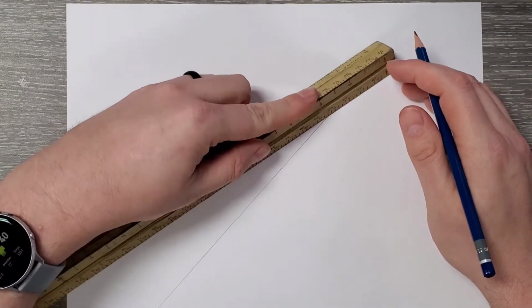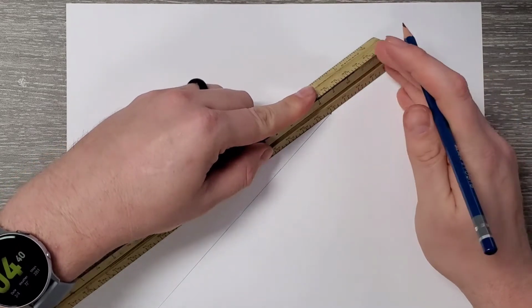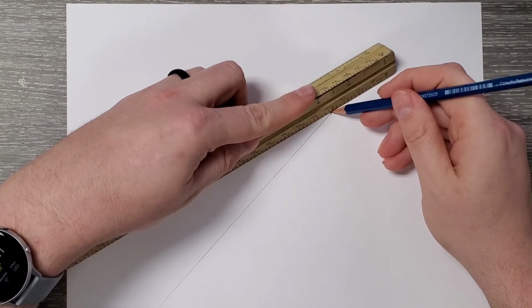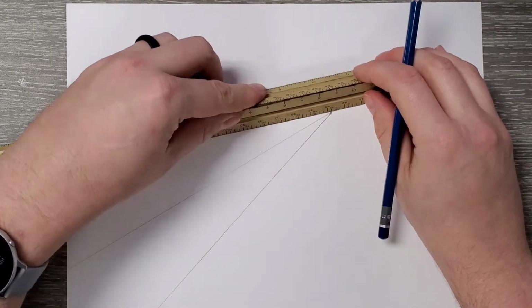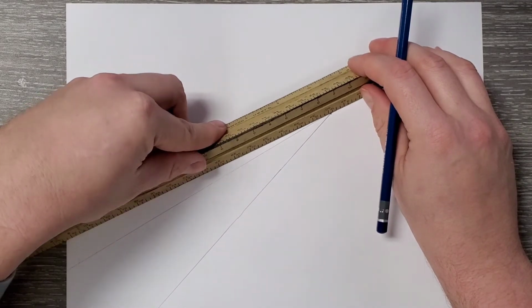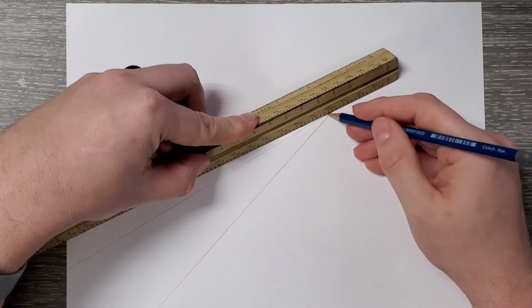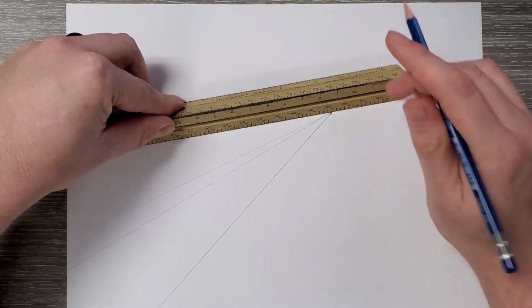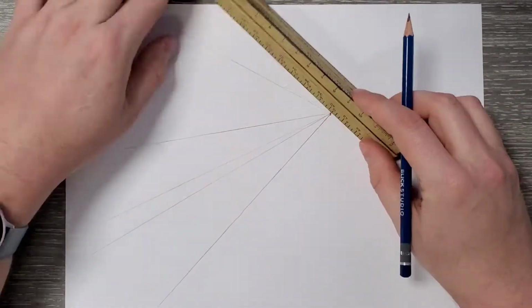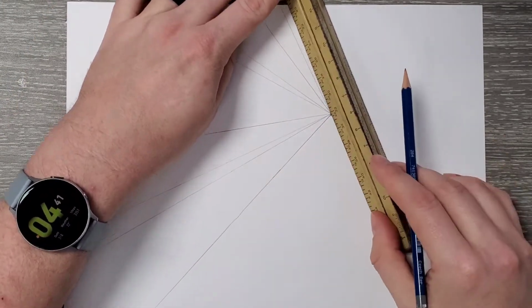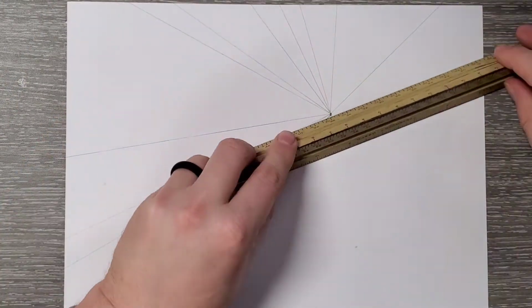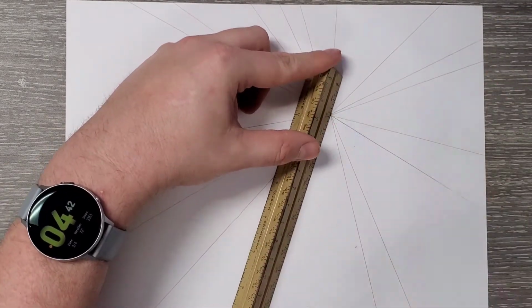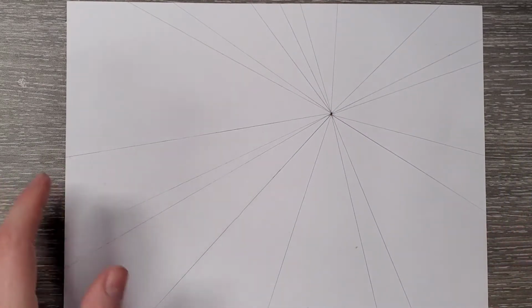So some of these lines I can make thin and thick and medium. So at this point, I'm just trying to give the piece plenty of variety, all right?